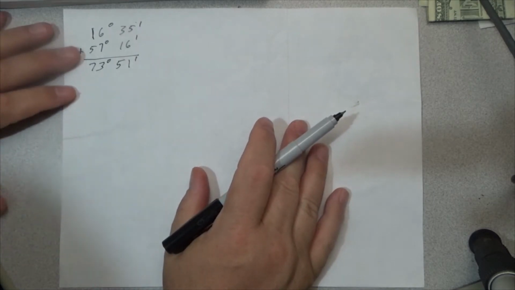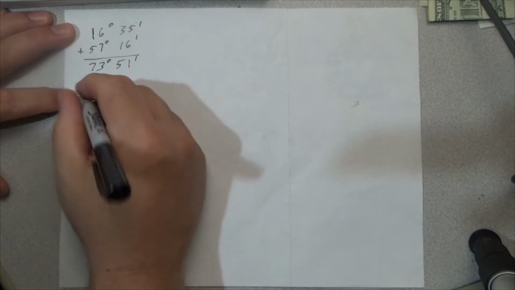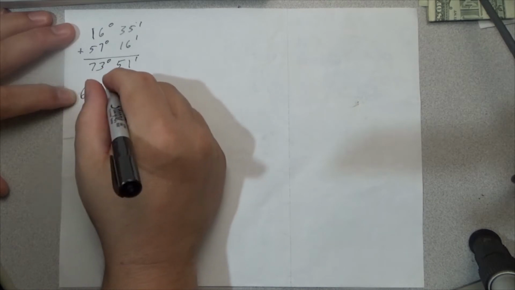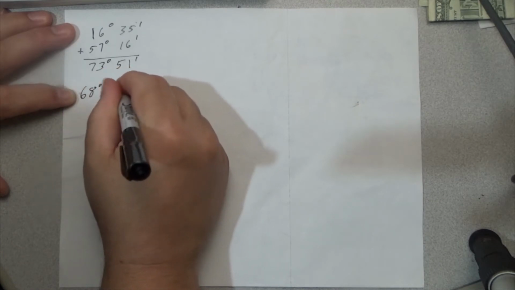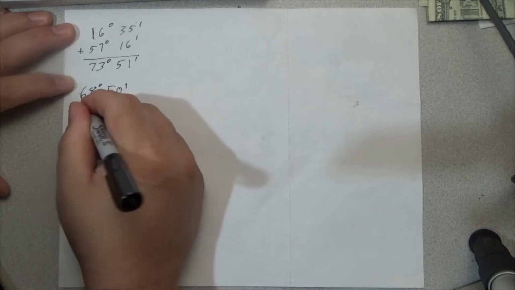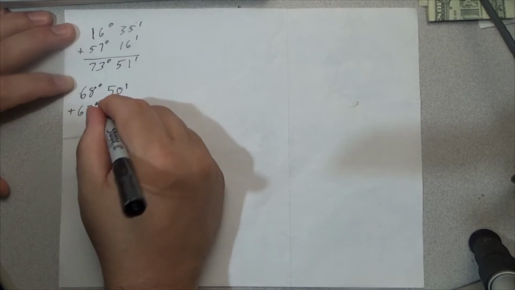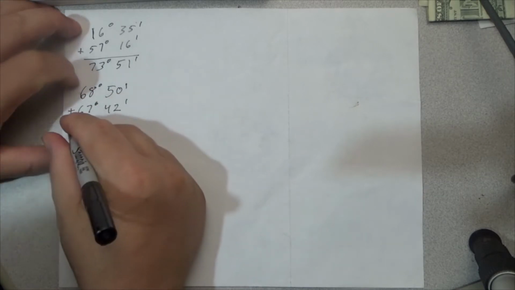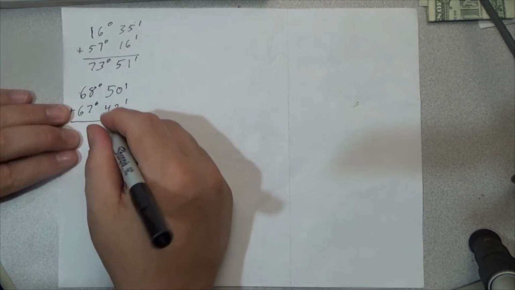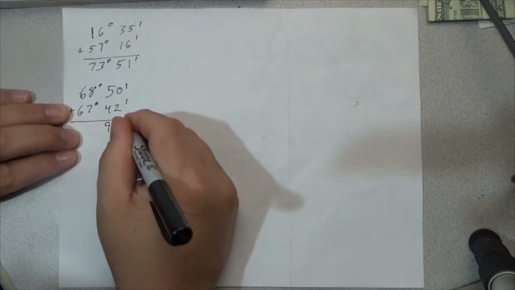So let's take a look at example number 2. We have 68 degrees, 50 minutes, and then we're going to add to that 67 degrees, 42 minutes. Okay, so as we add the minutes together, first we're going to say 92 minutes.